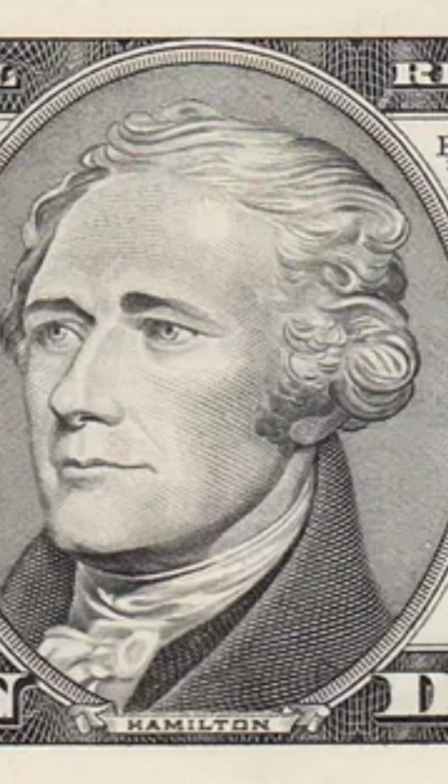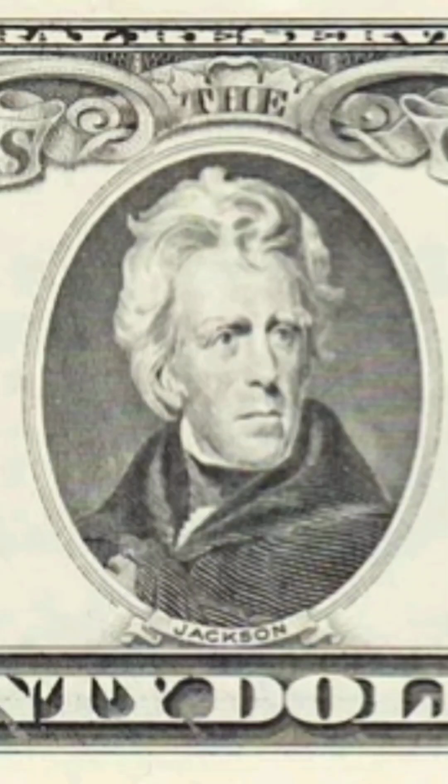The first $10 bill issued by the Federal Reserve in 1914 had President Andrew Jackson's face. Hamilton's face was swapped in 1929, and Jackson moved to the $20 bill. The printing of the $10 bill and larger denominations followed the passage of the Federal Reserve Act of 1913, which created the nation's central bank and authorized the circulation of Federal Reserve Bank notes.